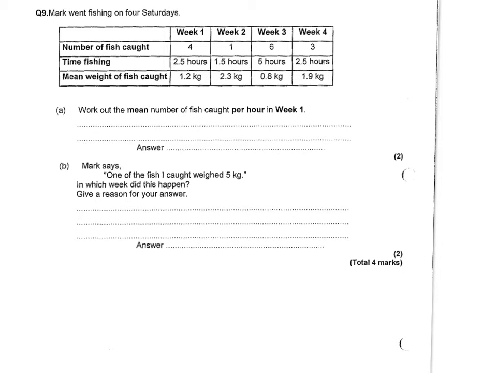Question 9. Mark went fishing on Saturdays. Number of fish caught, 4. Time fishing, 2.5 hours. Mean weight of fish caught, 1.2 kilograms. Work out the mean number of fish caught per hour in week 1. So he fished for 2.5 hours, so it would be 4 divided by 2.5.